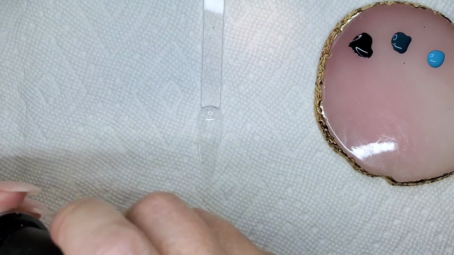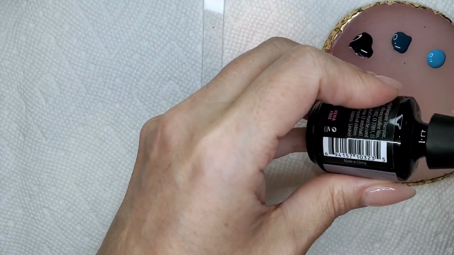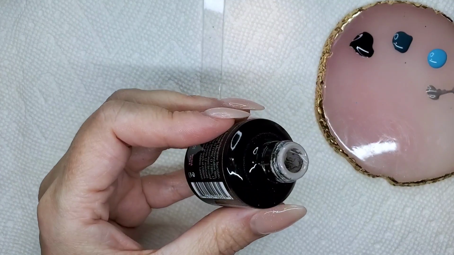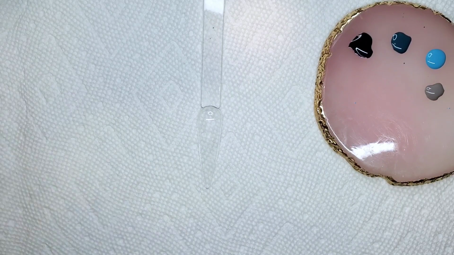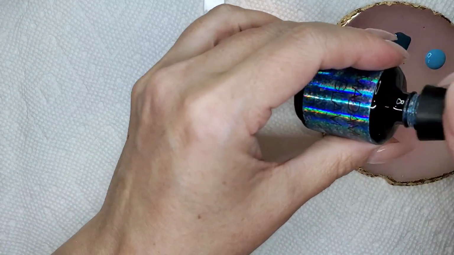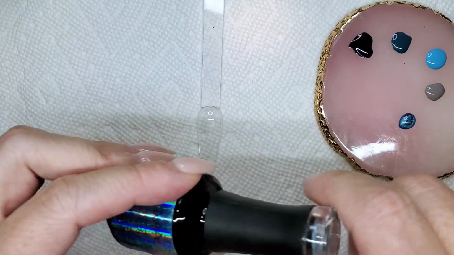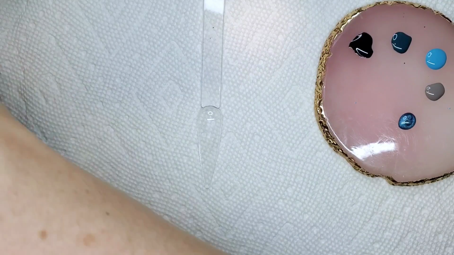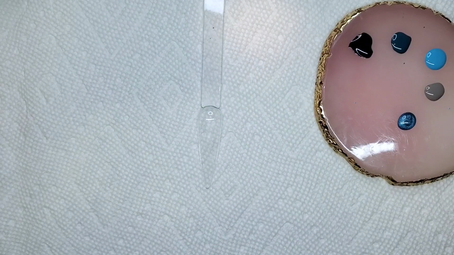All right, so I've got those three, and let me get my nude here. Okay, and then I'm just gonna put every color that I pulled out onto the palette. So I just have them all out and ready if I need them. I might need to get more of them.